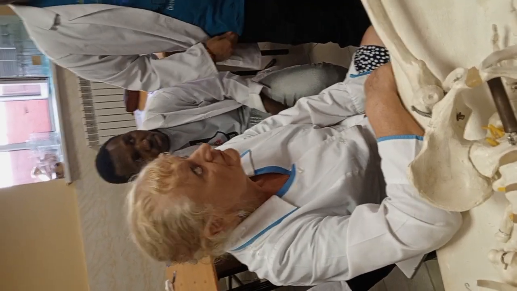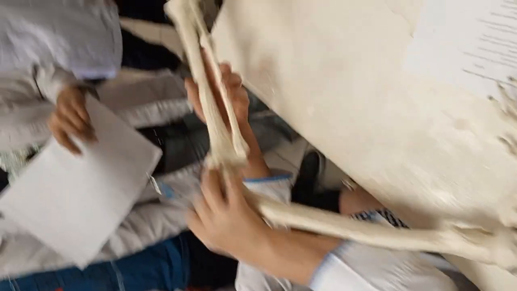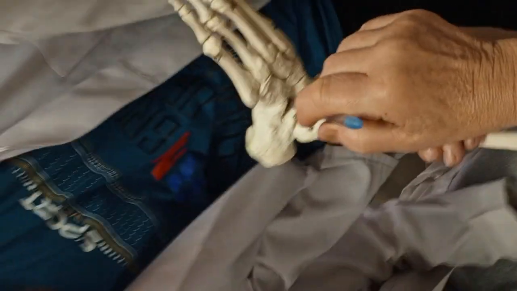Tarsal sinus. Tarsal sinus, do you see, will be here. Do you see the tarsal sinus?